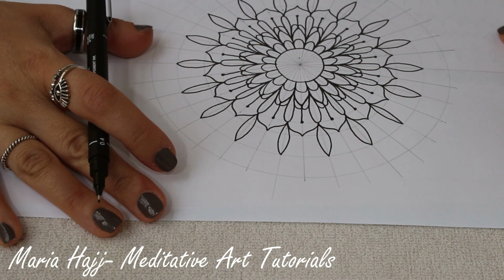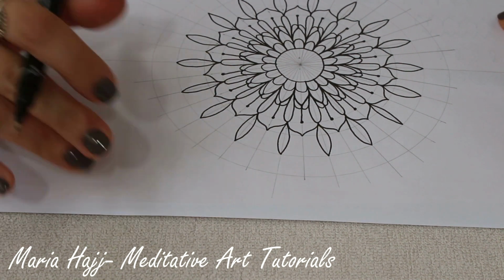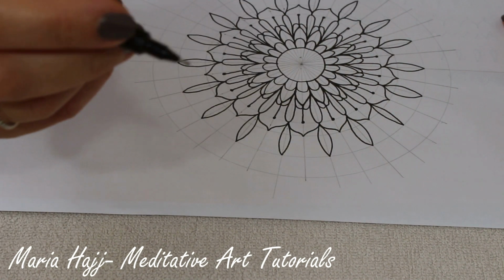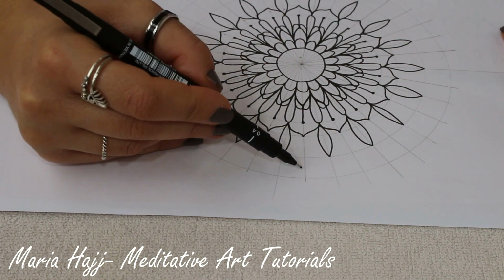And now to finish, I'll use the long arc petals, and I'm going to draw 1 petal on each space.